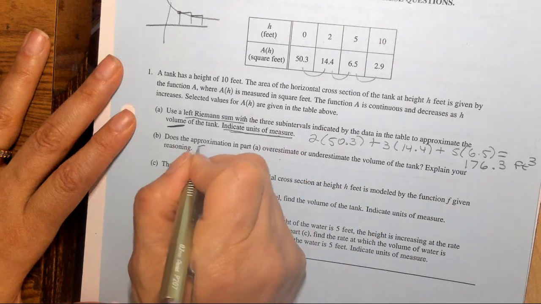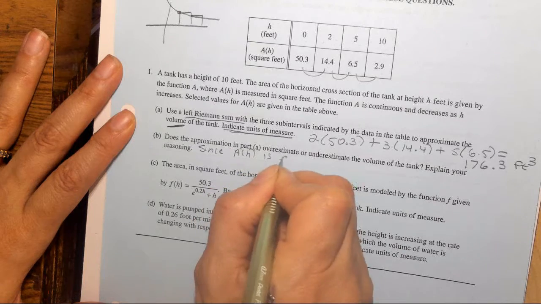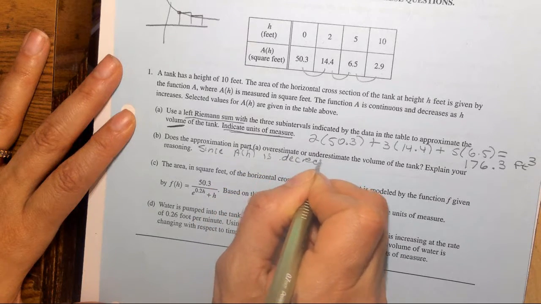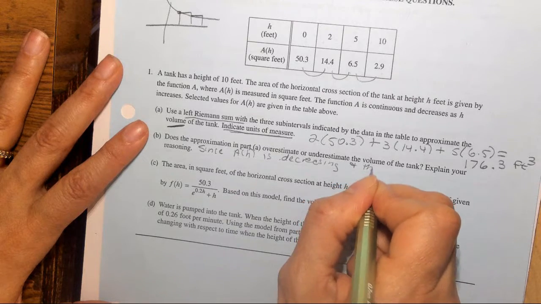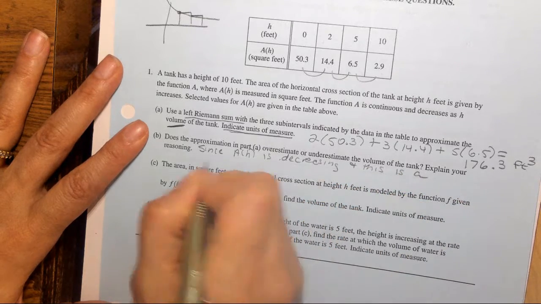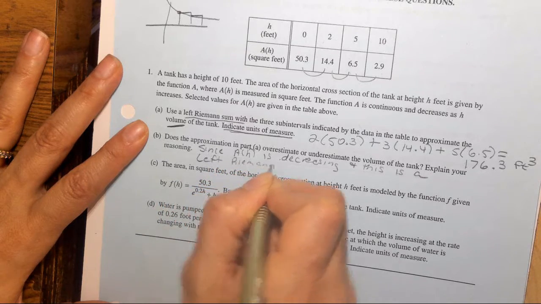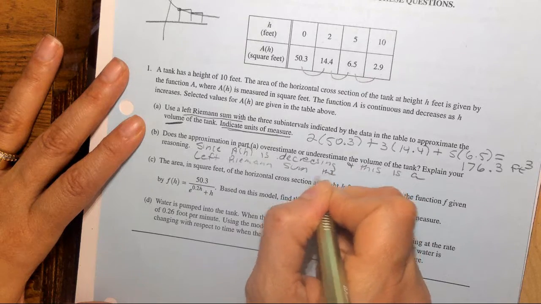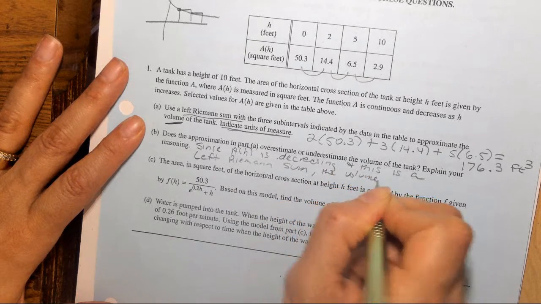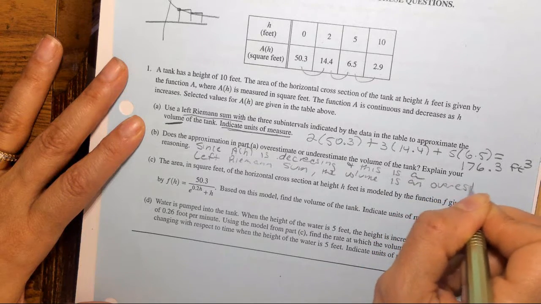And you can write that. Since A of H is decreasing and this is a left Riemann sum, the volume is an overestimate.